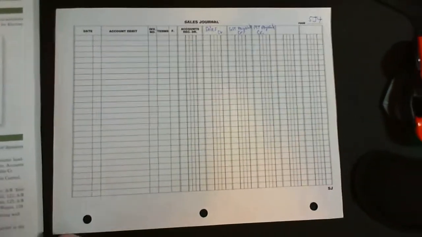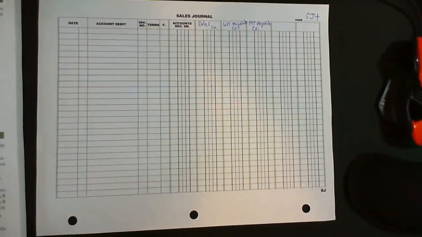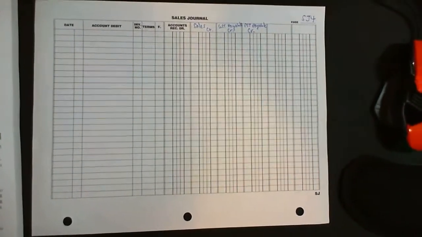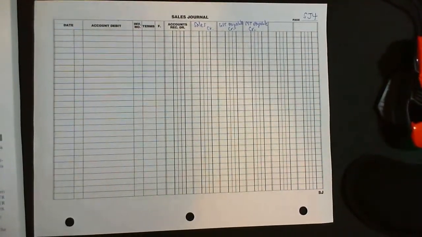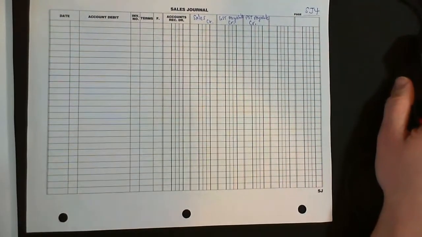B, set up these general ledger accounts. Accounts receivable control, GST payable 220, PST payable 222, and sales 401. So pull out some general ledger pages.